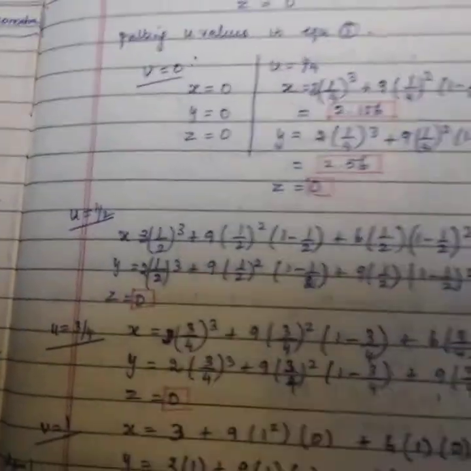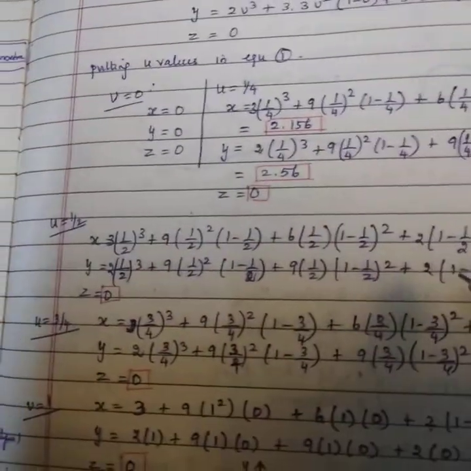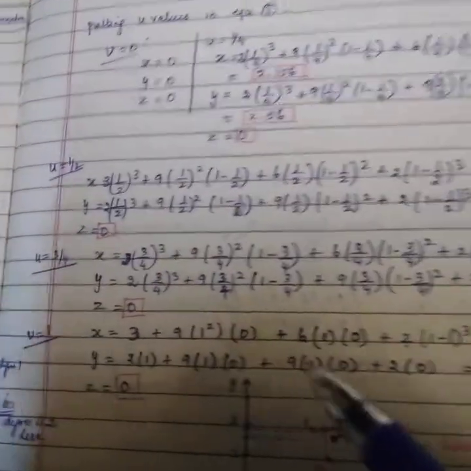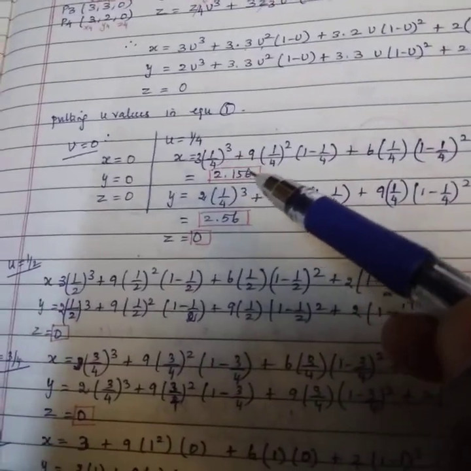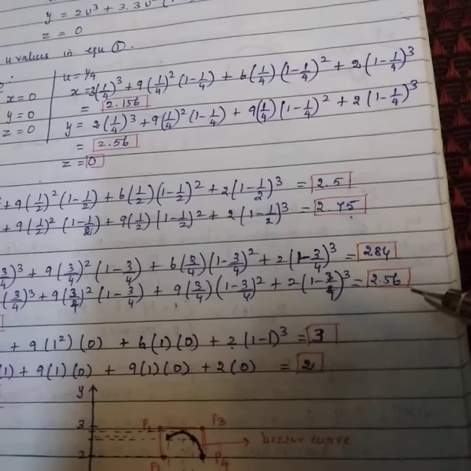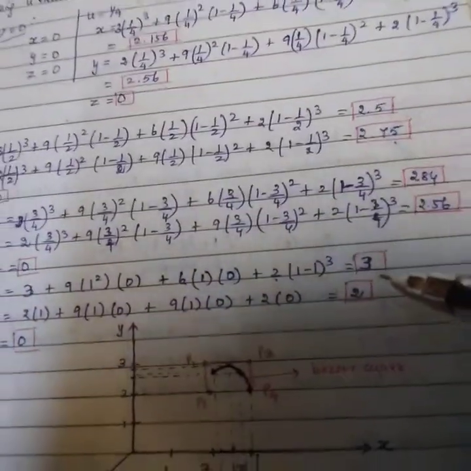Similarly you substitute u equal to 1 by 2, 3 by 4 and 1 in equation 1. So you will get 3 different points like this: 2.5, 2.75; 2.84, 2.56; and then the last one, 3, 2.